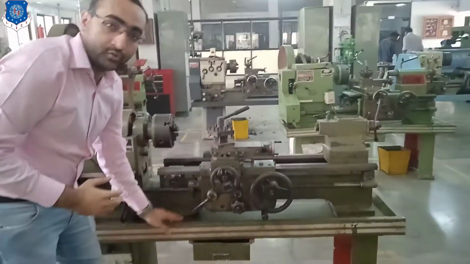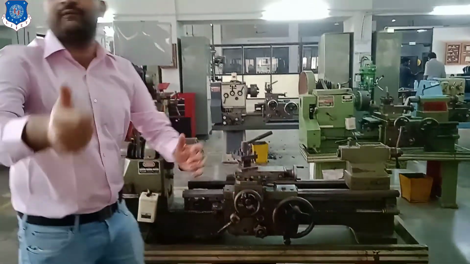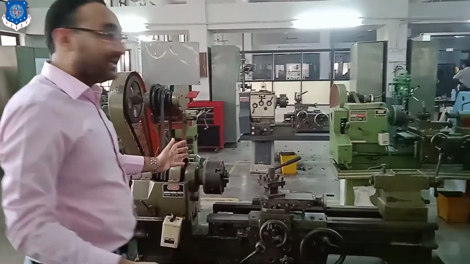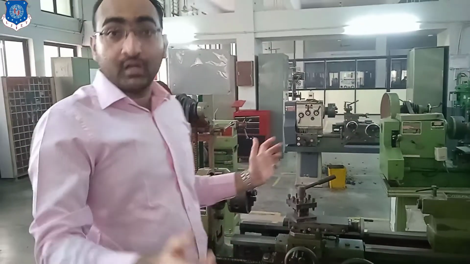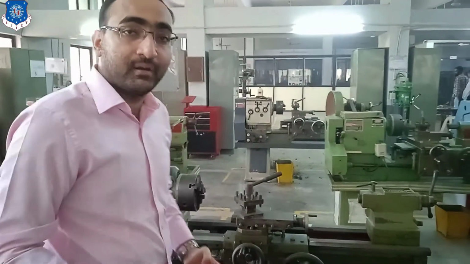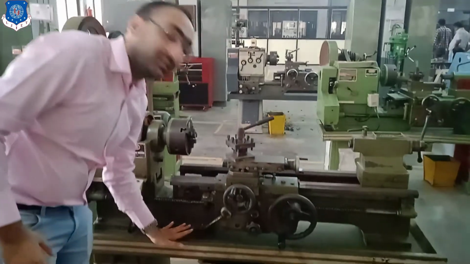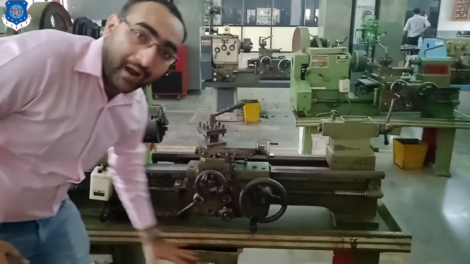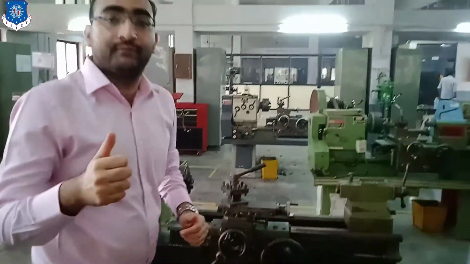The lathe bed is always made of cast iron because it has the capacity to absorb vibration. When the lathe is in working condition, the maximum amount of vibrations are there, and to absorb that vibration and to take the load, it is made of cast iron. So this is our first part, the bed of the lathe.